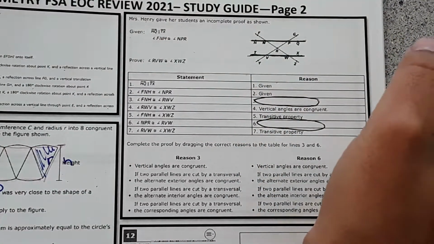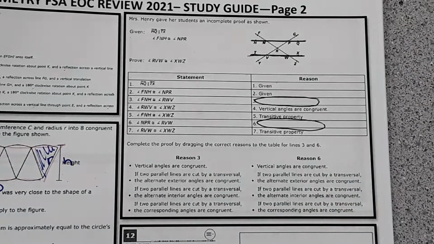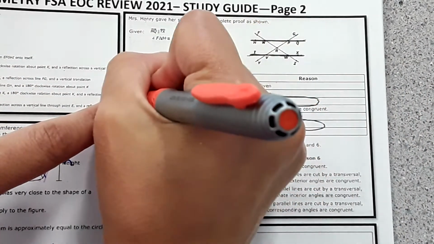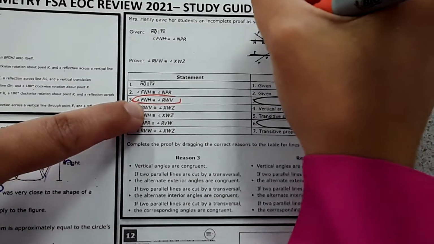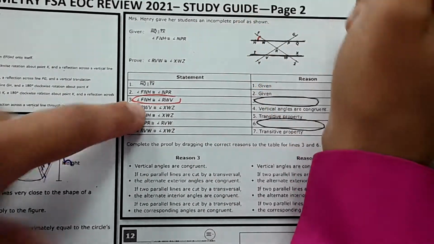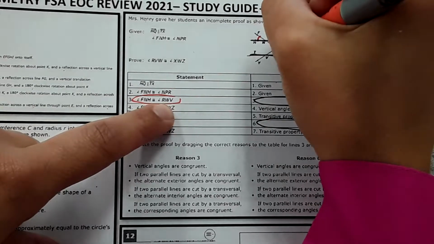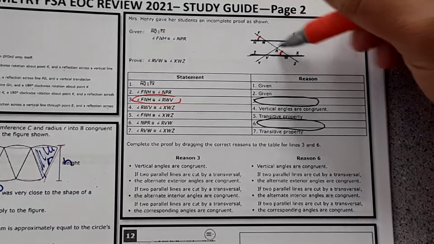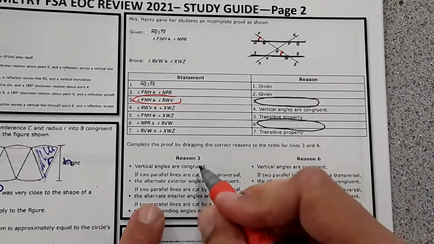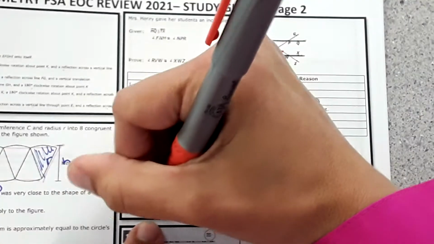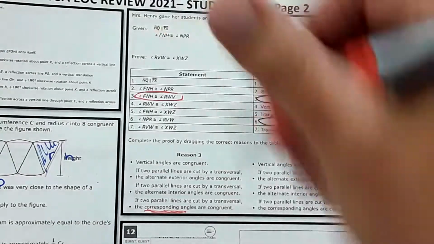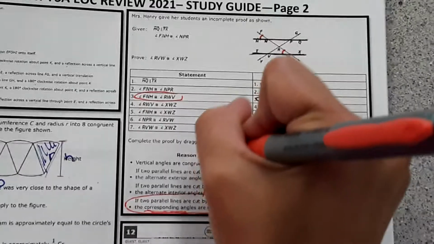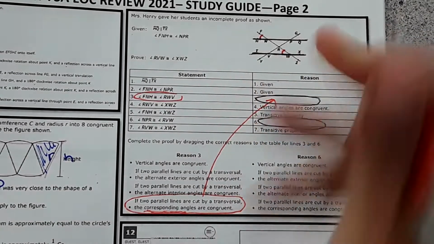Okay, so without looking at the entire thing, because sometimes proofs can be confusing, we can just look at the statement for that reason. Here it's saying that angle FNH, this angle here, is equal to RWV, this angle here. Looking at the relationship between those angles, they're corresponding. So for reason 3, I'm looking for the corresponding angles reason. Here it is. If two parallel lines are cut by a transversal, the corresponding angles are congruent, and then you can just drag and drop that there.